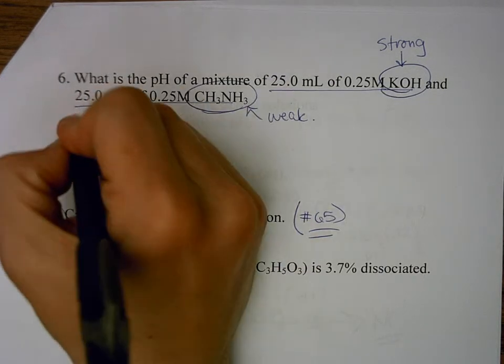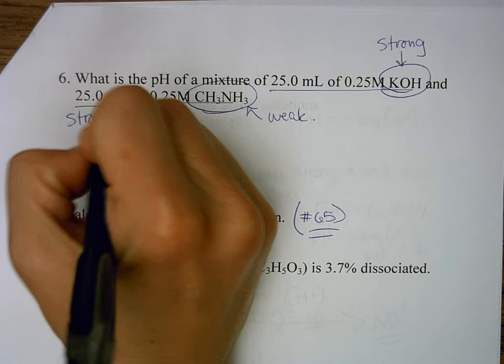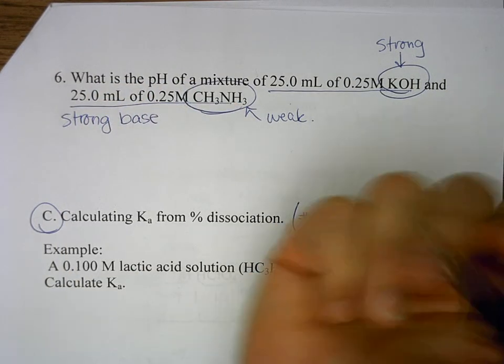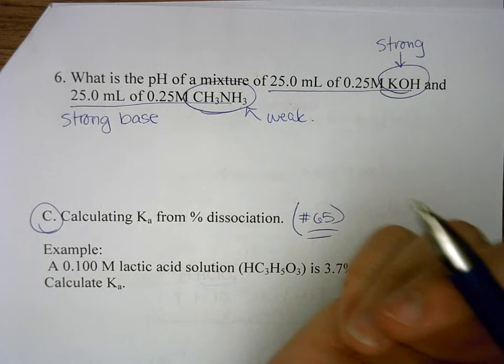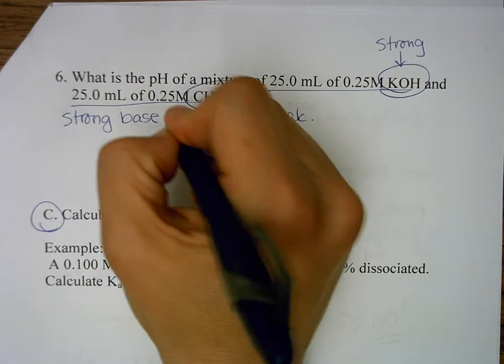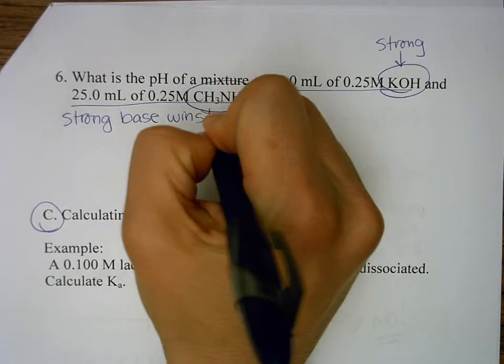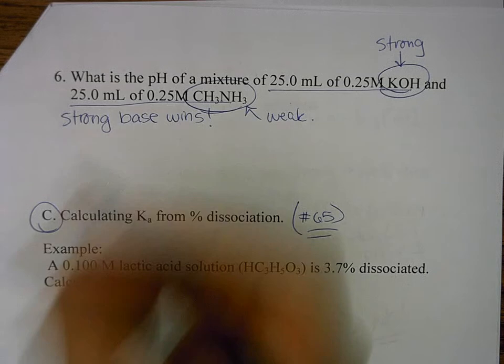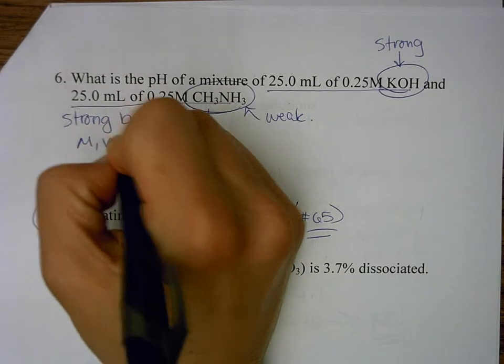So again, well, you take it into consideration to figure out the new concentration by doing M1V1 equals M2V2. So the strong base wins. I want to figure out what's the new concentration of the strong base with the new volume. So same process.